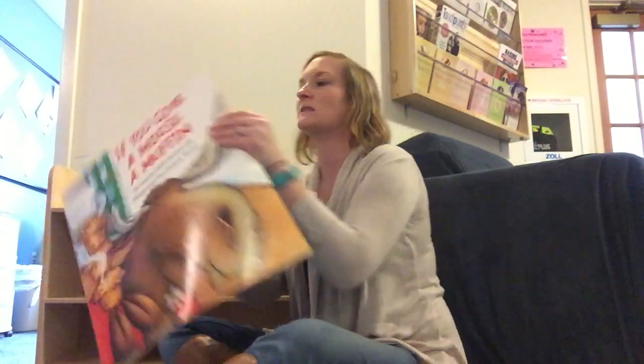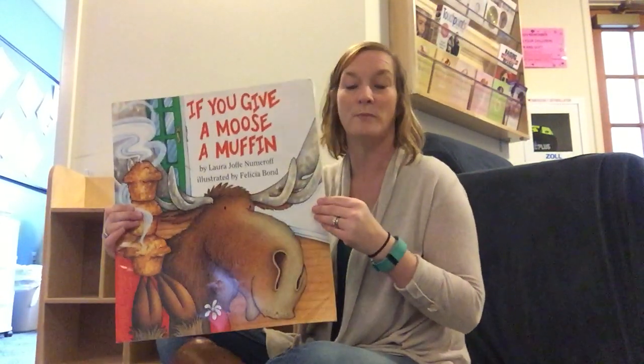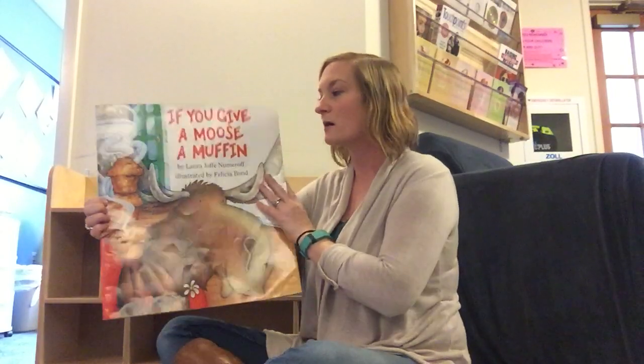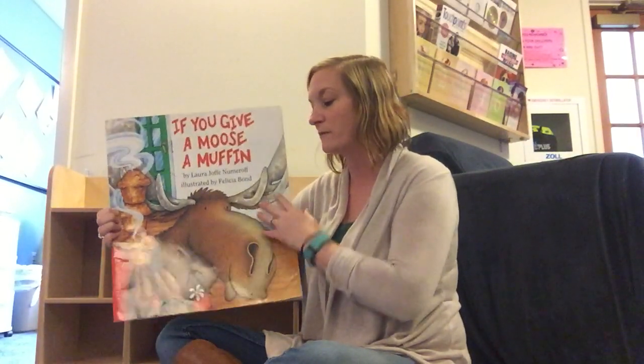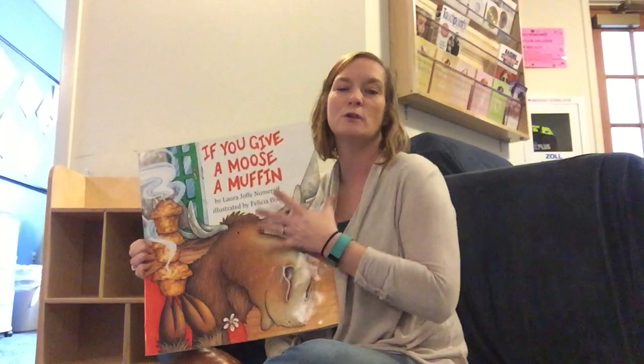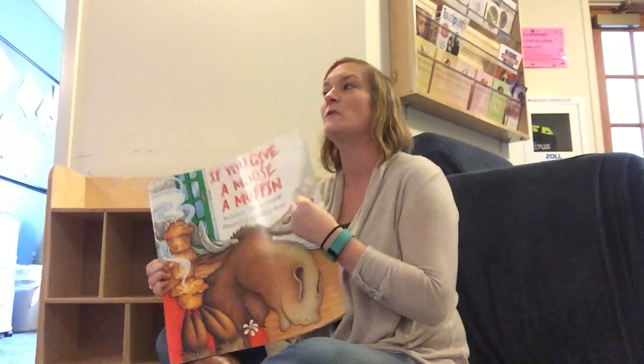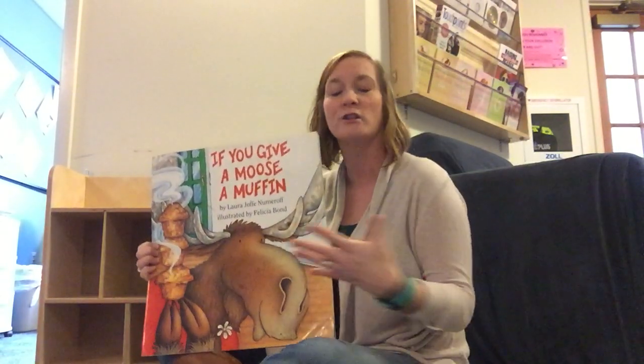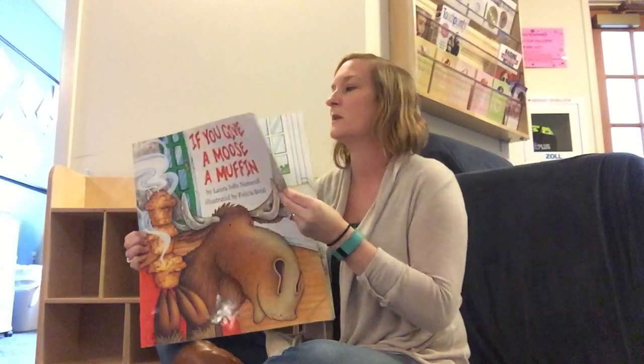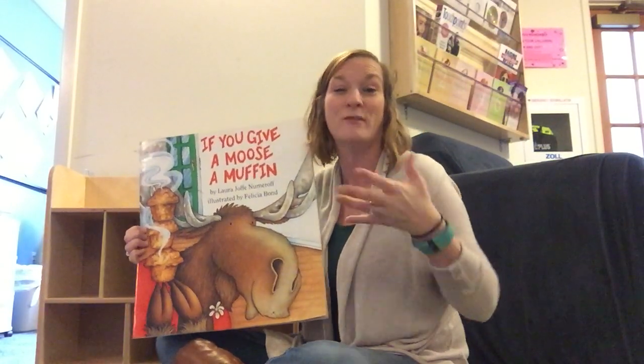So for this one, we're going to use the book If You Give a Moose a Muffin, because these are one of my favorite series of books. And I wanted to point out these kinds of books to you too, and these are big books. And big books are really cool to use if you're doing whole group, when you're doing this kind of instruction, because if you have a group of 15, 20 children, it makes the print and the pictures obviously bigger for everybody to see.